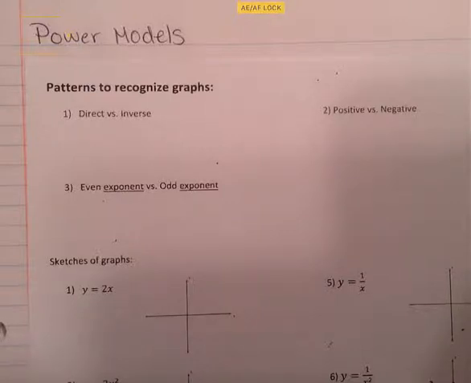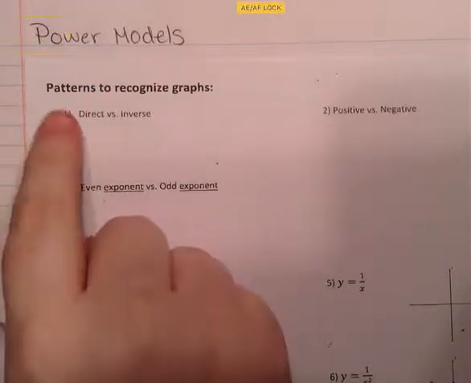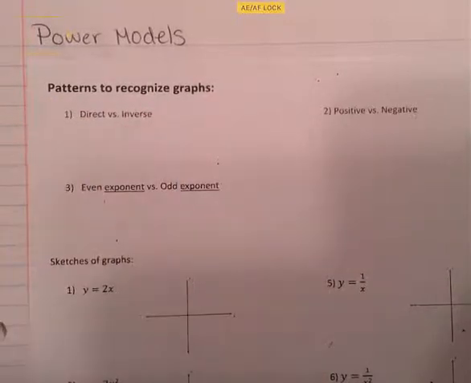This video is on power models, and we are going to specifically look at patterns to recognize graphs. In case you don't have a calculator, or you just have to be able to pick out which graph goes with direct and inverse, and whether it is positive or negative, we want to be able to find the three things that help us know what graph goes with what equation without the use of a calculator.